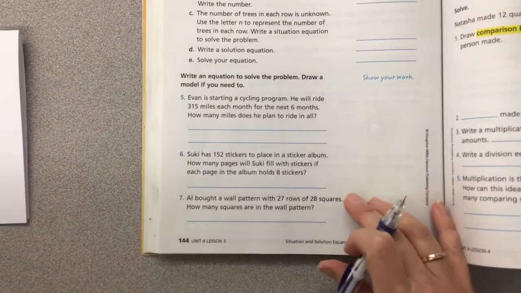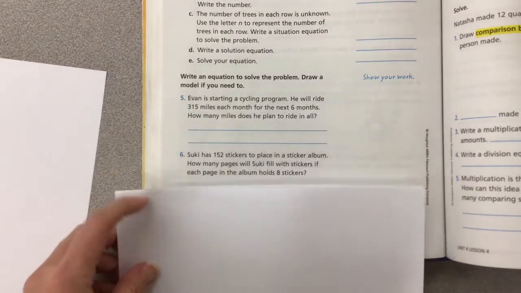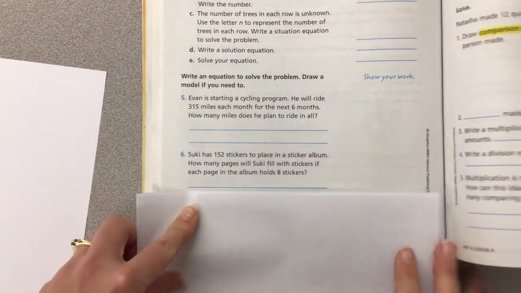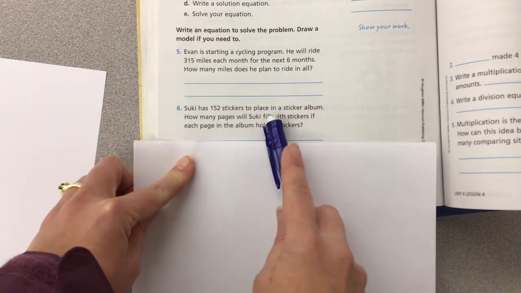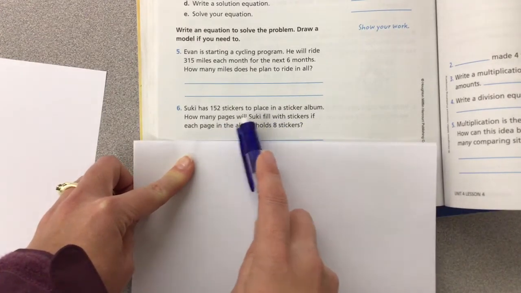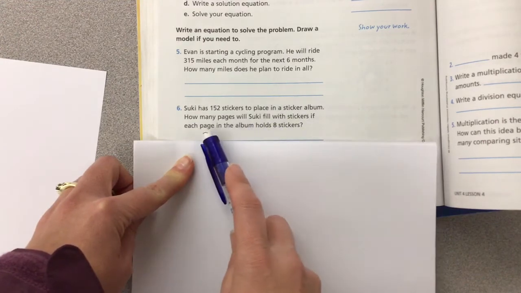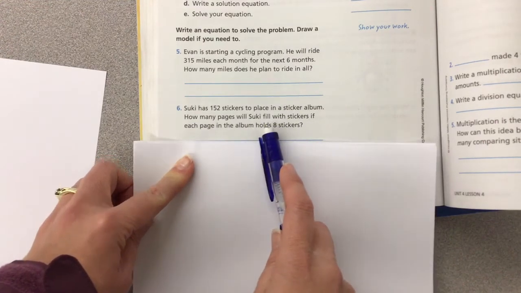Okay, so let's look at one more example. In this example, we're going to read the real world problem. And in this case, Suki has 152 stickers to place in a sticker album. How many pages will Suki fill with stickers if each page in the album holds 8 stickers?